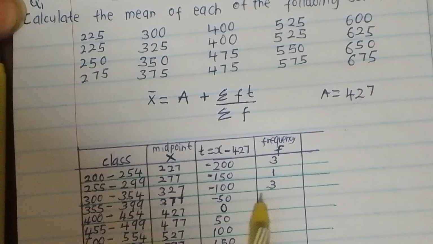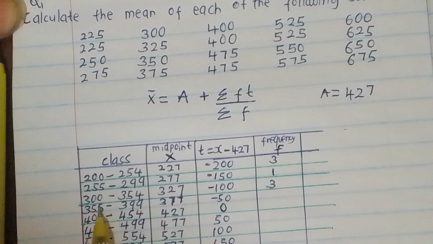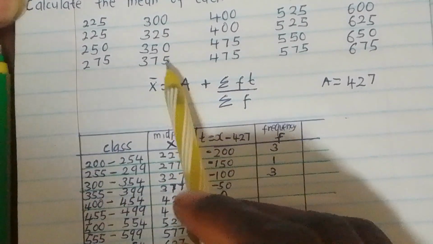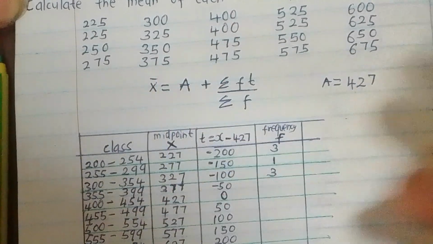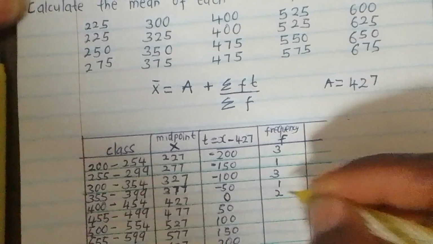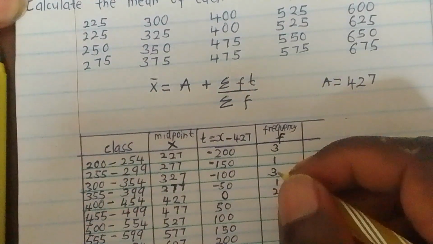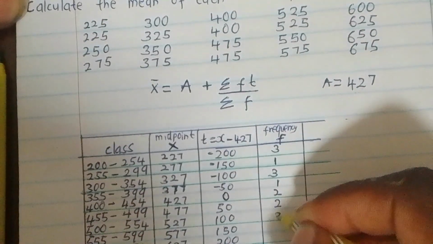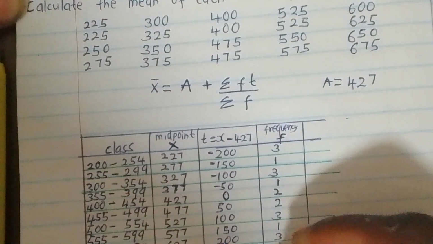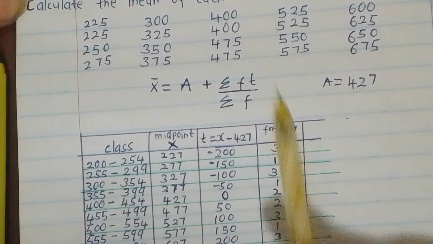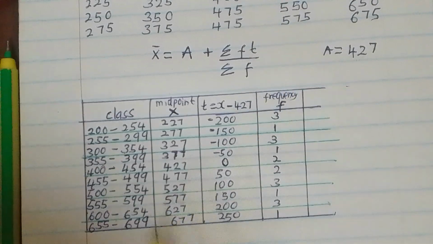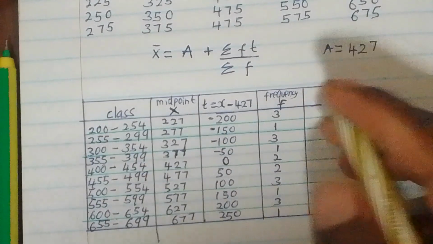Then from 355 to 399 you only have 1. The next one will just be 2. I hope you have understood how I've gotten the frequency. You just count the number of times they appear.